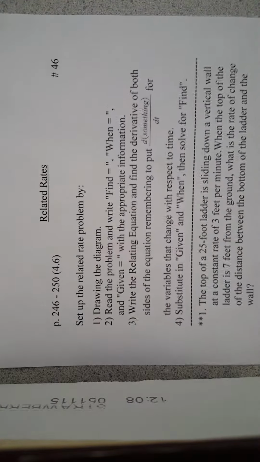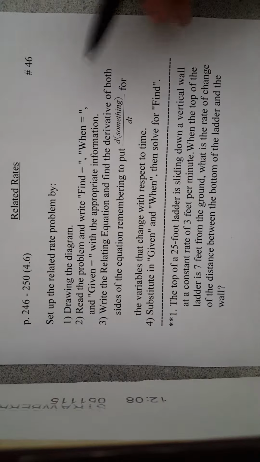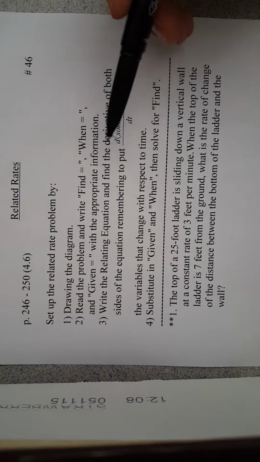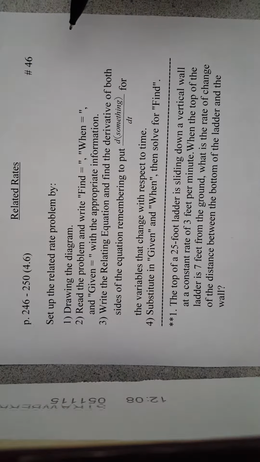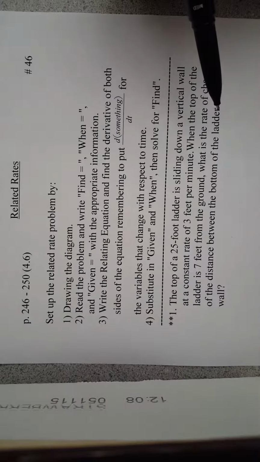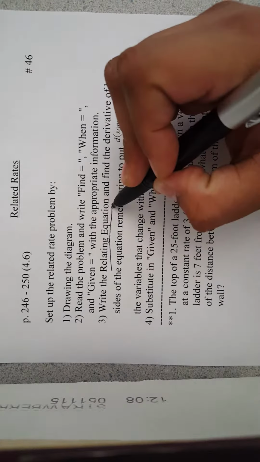Hey guys, we're going to go over related rates. This is going to be note card 46, and we have this framework that I would like for you guys to follow. In related rates, I would like for you guys to be drawing some diagrams. Once you draw the diagrams, I want you to list out find, when, and given, because that's going to be useful information to know, and also write down the related equation.